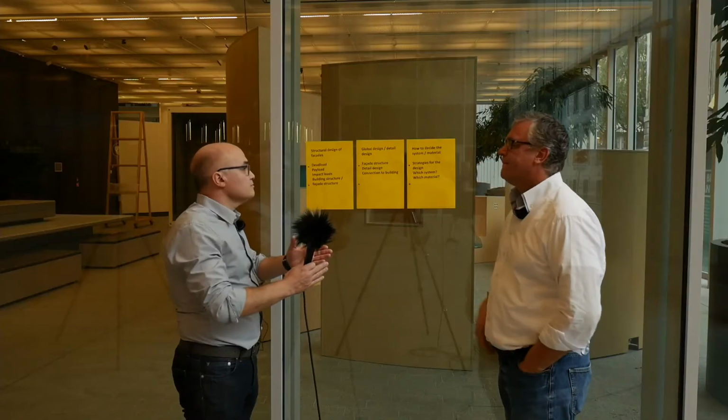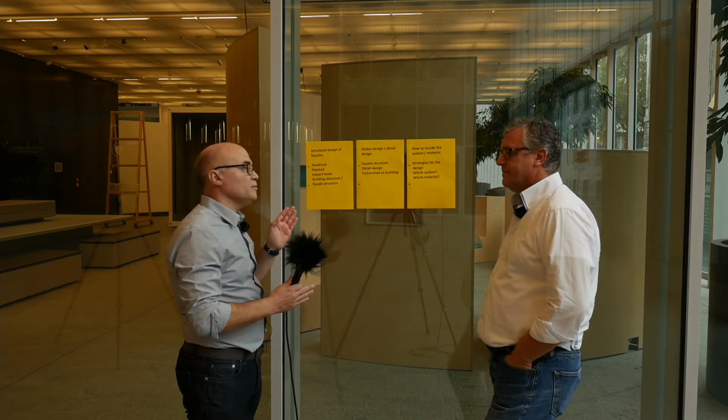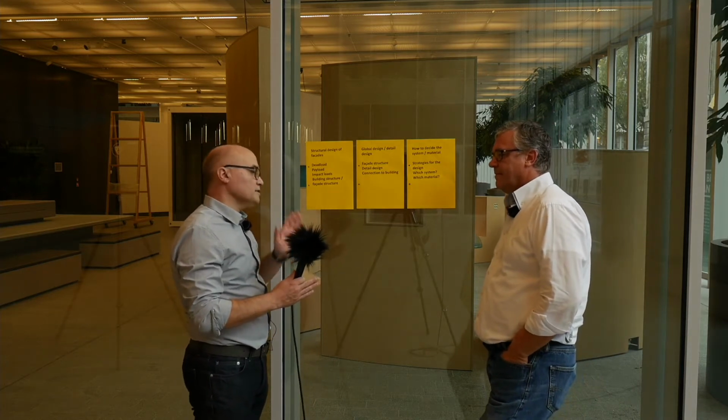If it is a curtain wall system, so it's glass and some metallic frame, typically steel or aluminum, or maybe even timber, then the choice on whether to use a unitized system or a stick system is mainly governed by the manufacturing and assembly process.